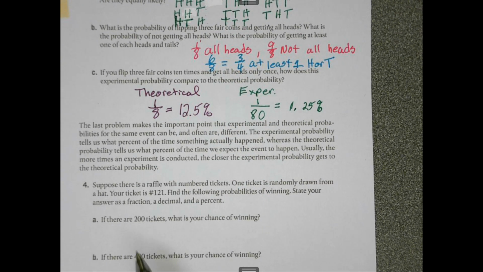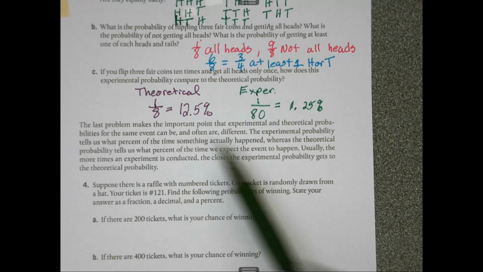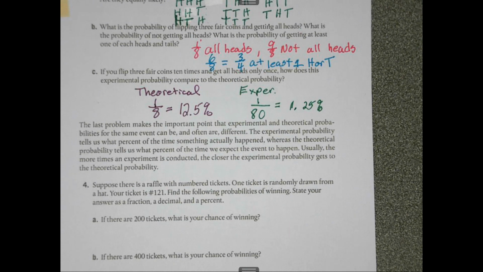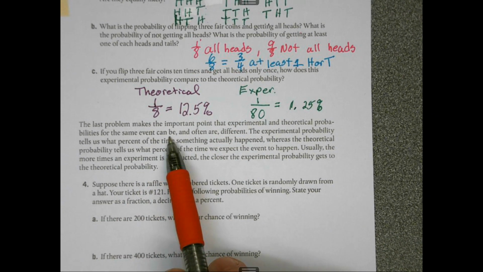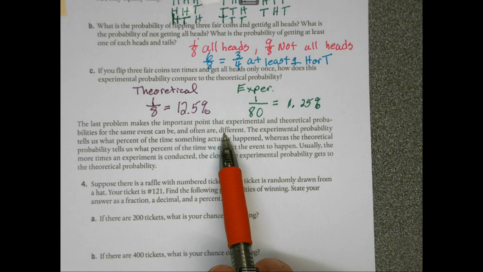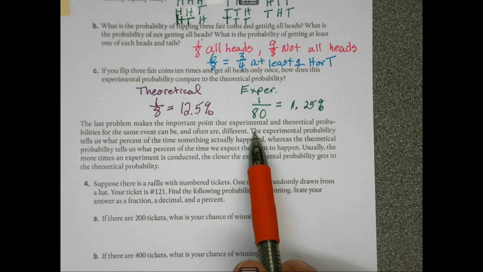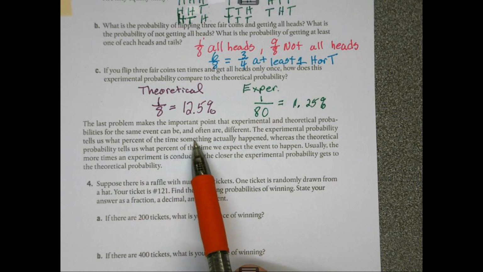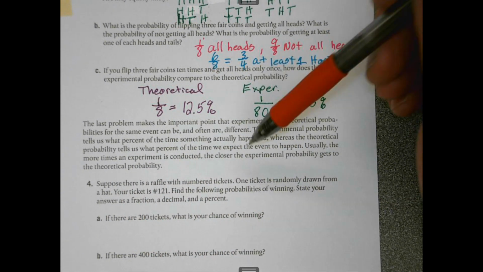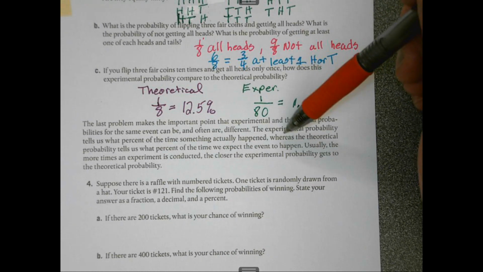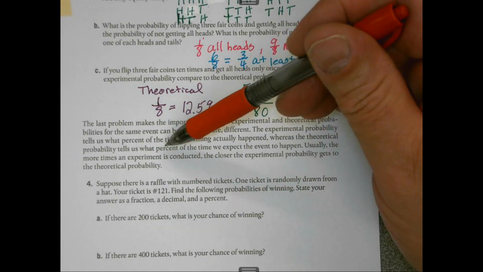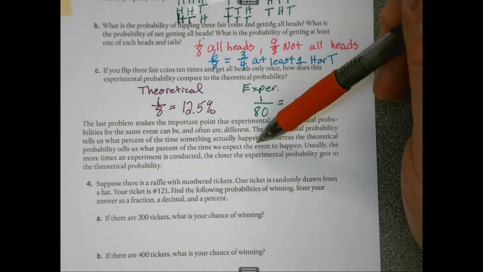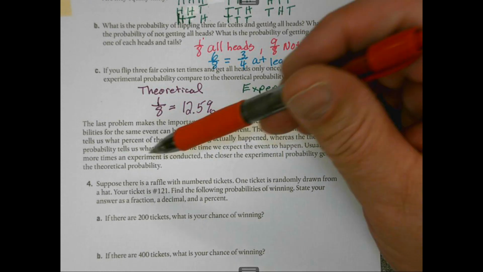Usually, the more times an experiment is conducted, the closer the experimental probability gets to the theoretical probability. Okay, so that's very true. We only did this 10 times. If I did this 100 times or even 1,000 times, I would expect this experimental probability, and it will, get closer to 12.5%. Go ahead and flip 3 coins 1,000 times. You can prove it.